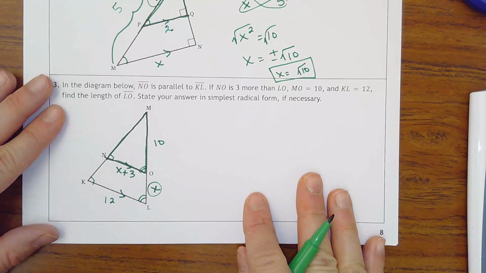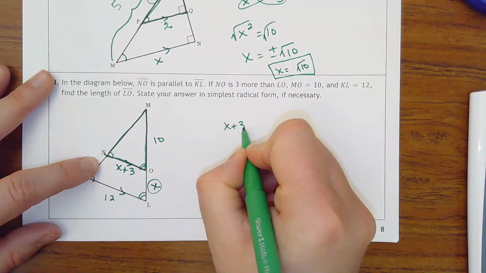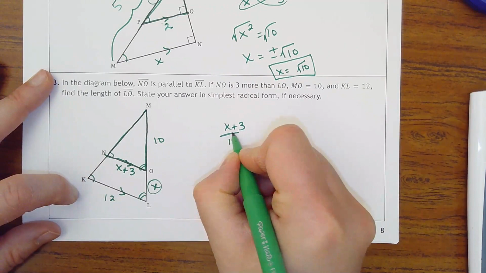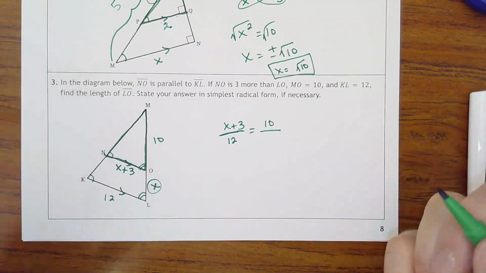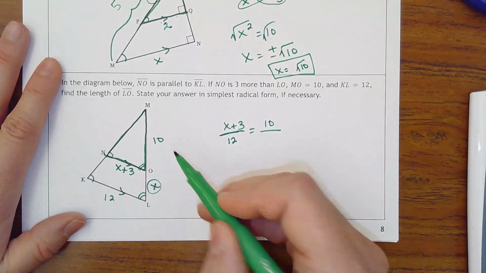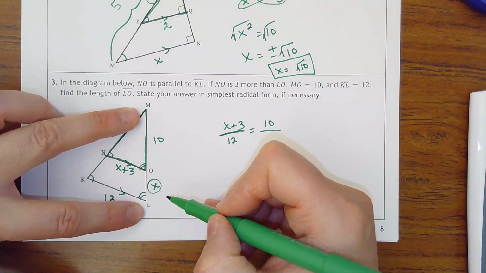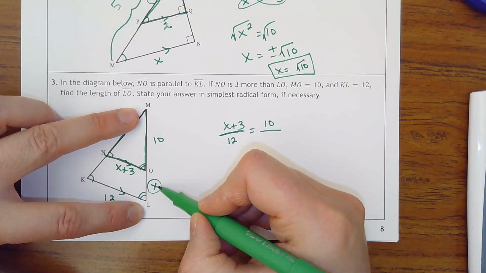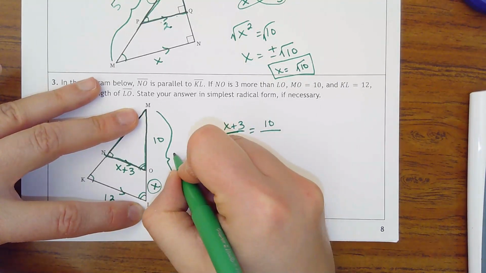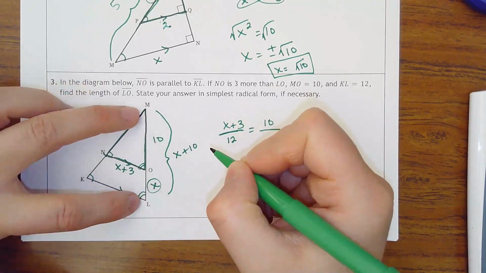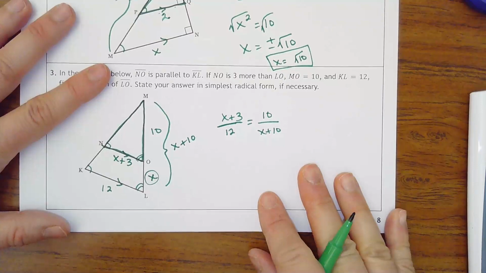So again, I just want to solve for X. You can see that these two sides are corresponding. I'm going to have X plus 3 over 12 equals 10 over... Ooh, careful here. This is not just X, this is not just 10. Let's say this is 5. This whole length for LM would be 10 plus 5, or 15. We have to add these two things together for the length. So I have to have X plus 10 for ML. That's why it makes this one a little more work.